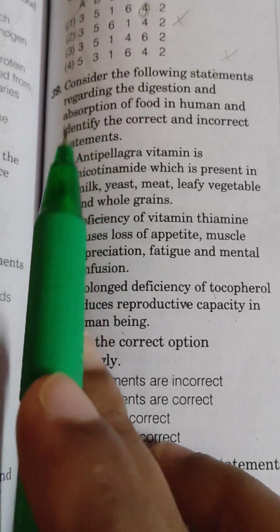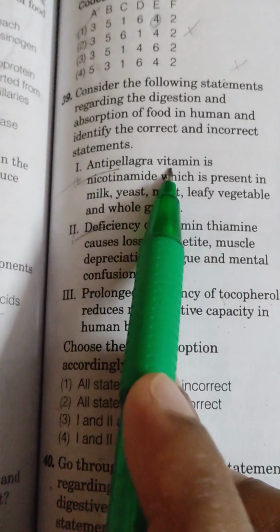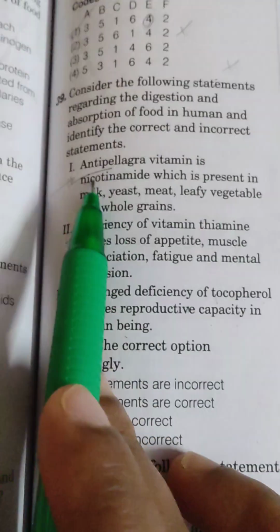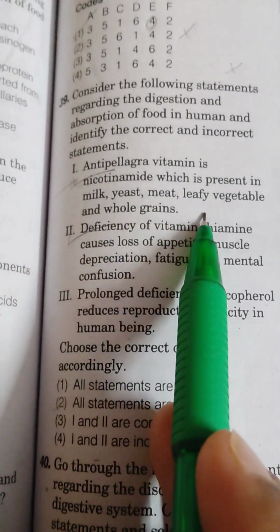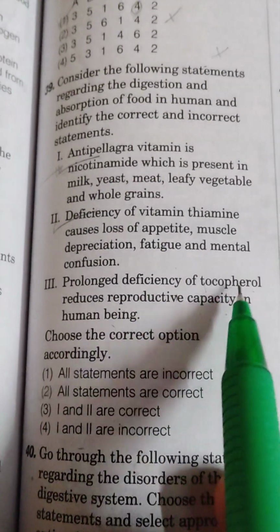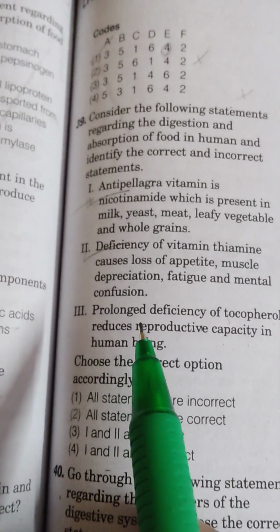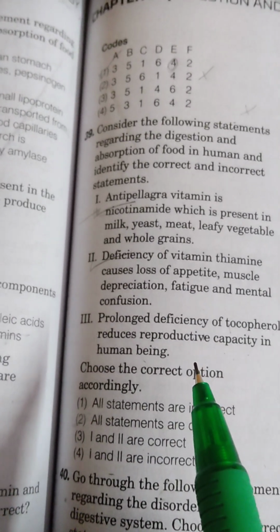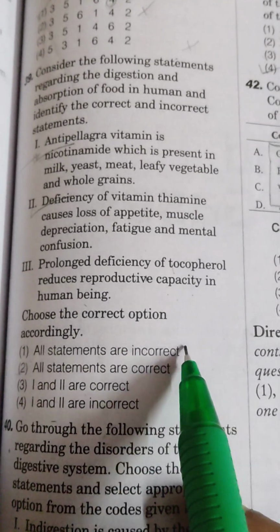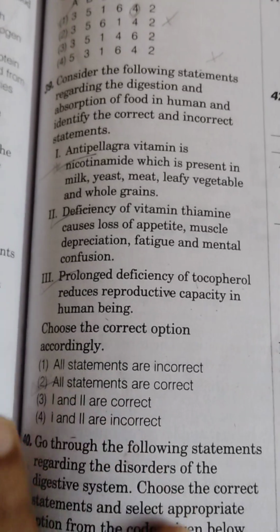Oh sorry, wait a second, this option is also correct. Anti-pellagra vitamin is nicotinamide, which is present in milk, yeast, meat, leafy vegetables. This is also a correct answer. Next, the third one: prolonged deficiency of tocopherol reduces reproductive capacity in human beings. Number 1 says all statements are incorrect. No, all the statements are correct here, so we'll opt for all statements are correct.